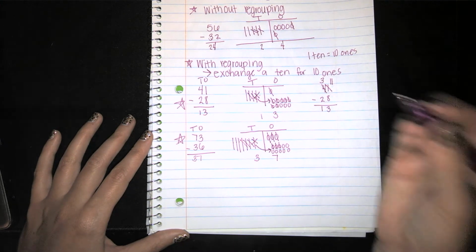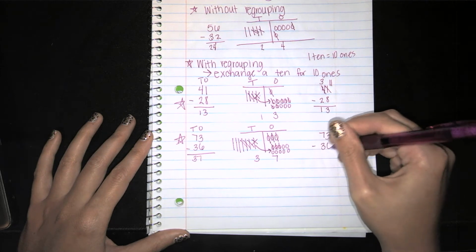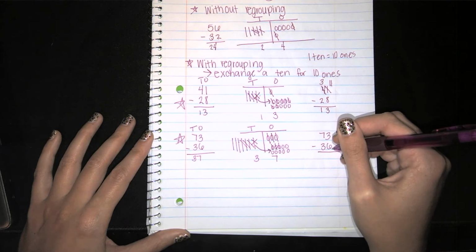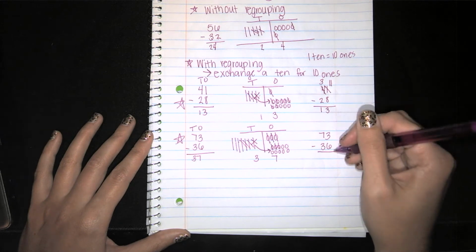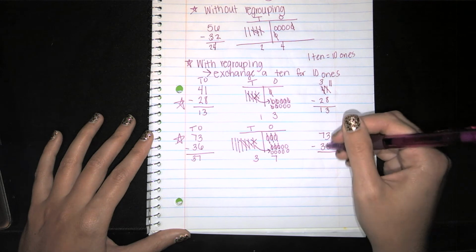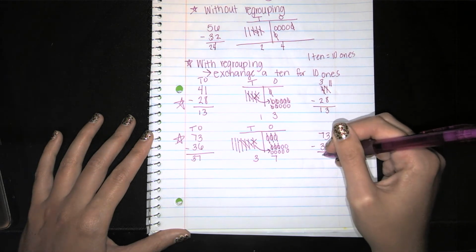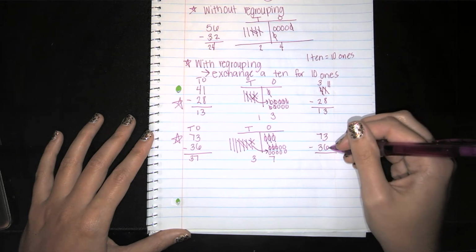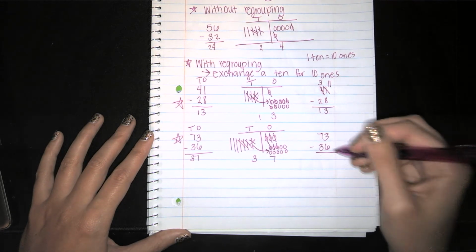So again, if I were to do this with the traditional algorithm, I would say, okay, 3 minus 6, I can't do that. So I need to go over to my tens, because remember, first off, we always start in the ones place. If you start in the tens, you're going to immediately make a mistake and say, okay, 7 minus 3 is 4. Oh, 3 minus 6, I can't do that. I also sometimes see people say, okay, 6 minus 3 is 3, and they change it around, but you have to always subtract what's on the top.